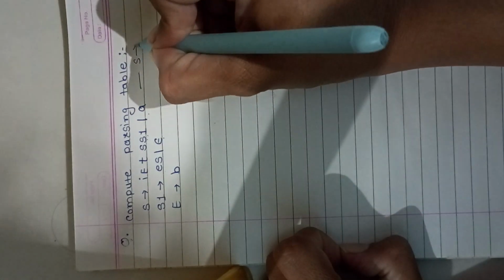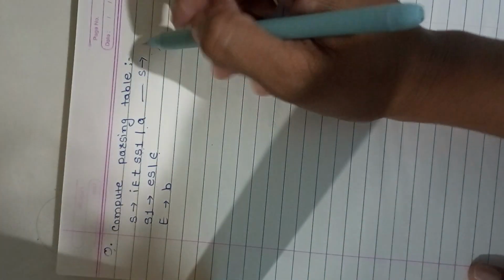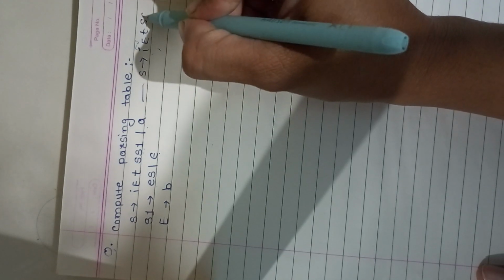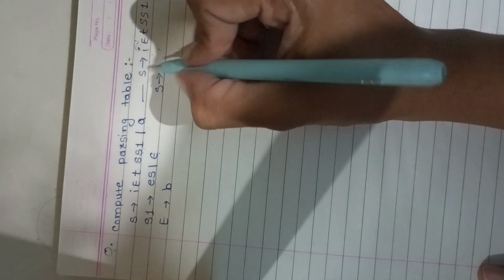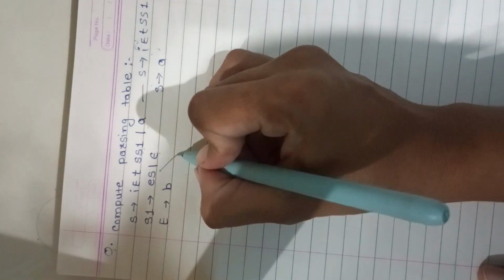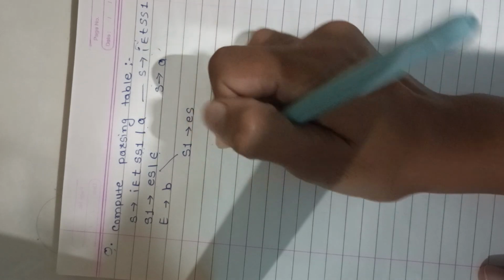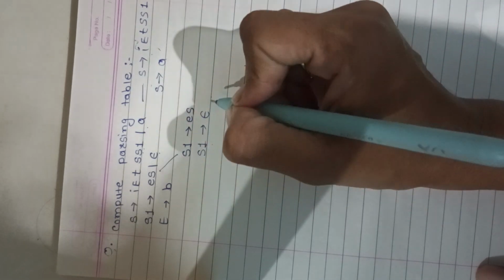It means S tends to iEtSS1, and also S tends to a. It also means that S1 tends to eS and S1 tends to epsilon.